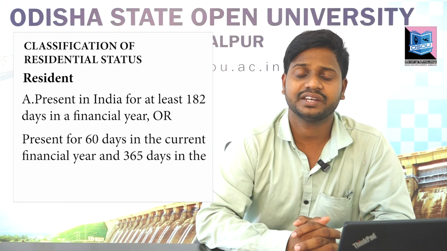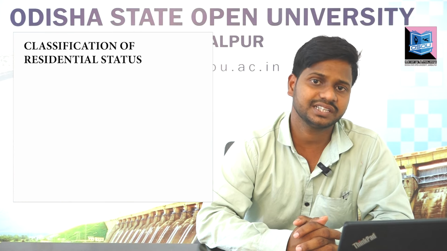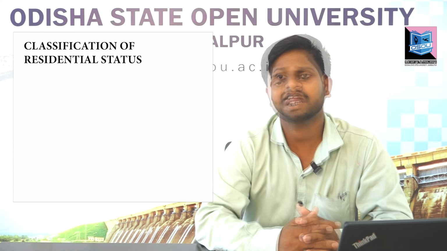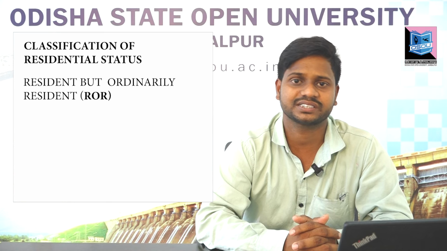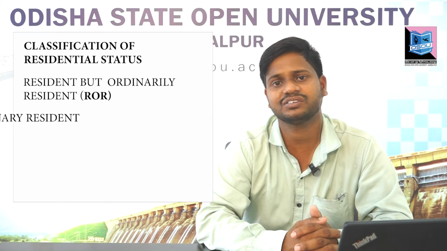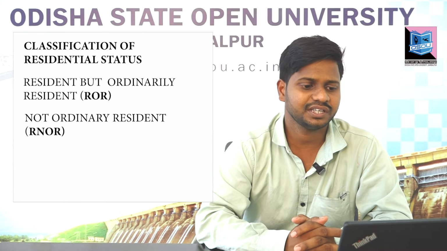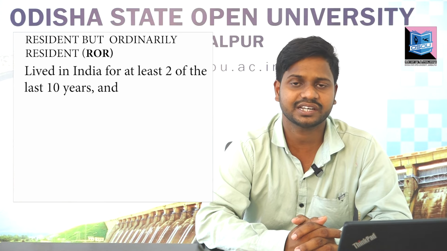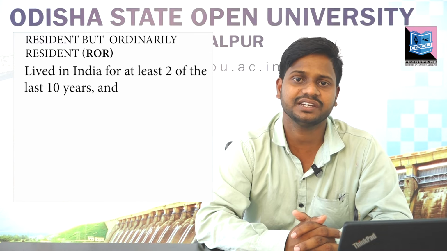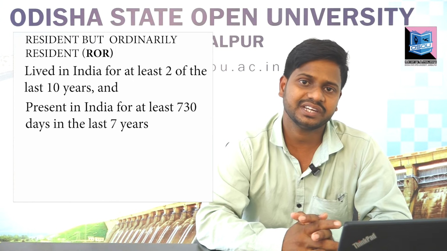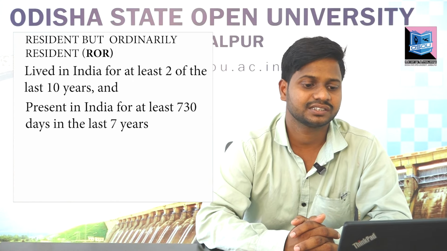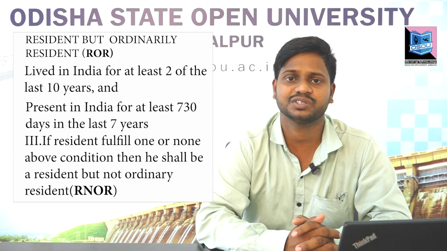If an individual qualifies as a resident, then we divide this resident individual into two parts: ordinary resident and not ordinary resident. An individual is called an ordinary resident if he has lived in India for at least 2 years of the last 10 years and been present in India for at least 730 days in the last 7 years relevant to the previous year.